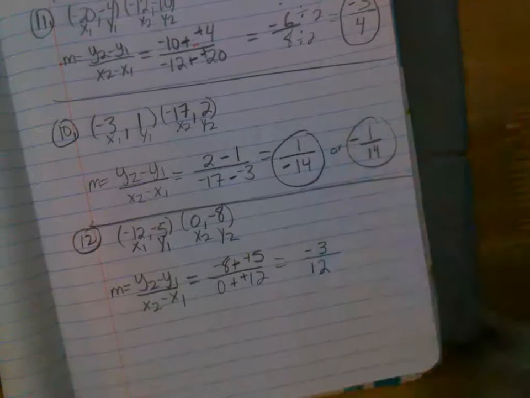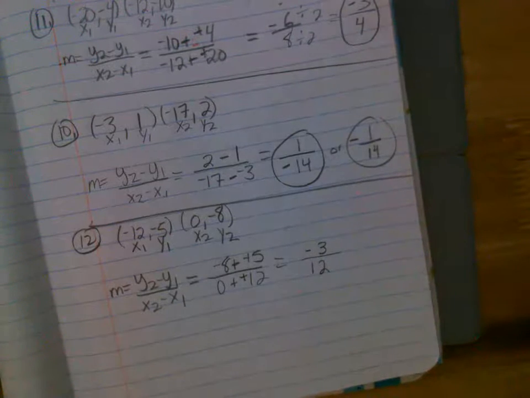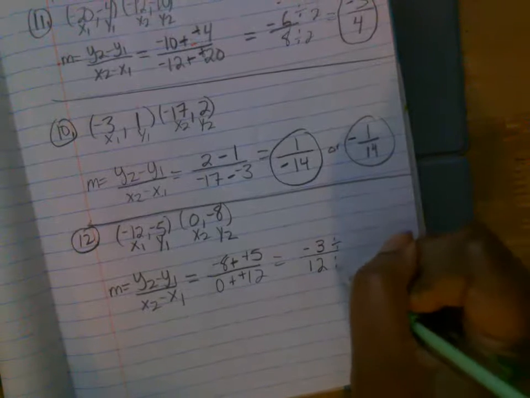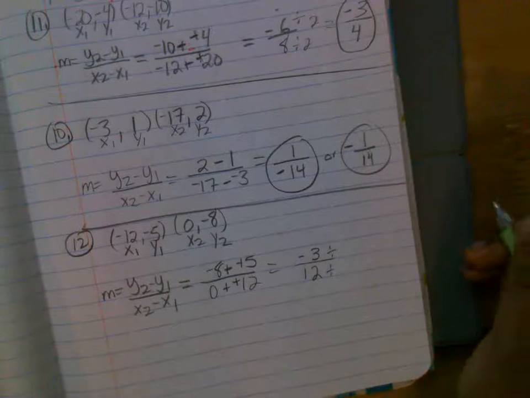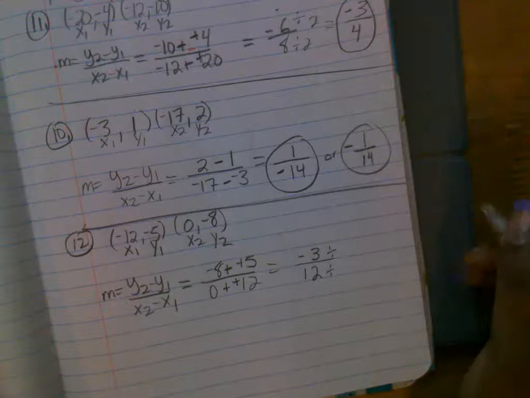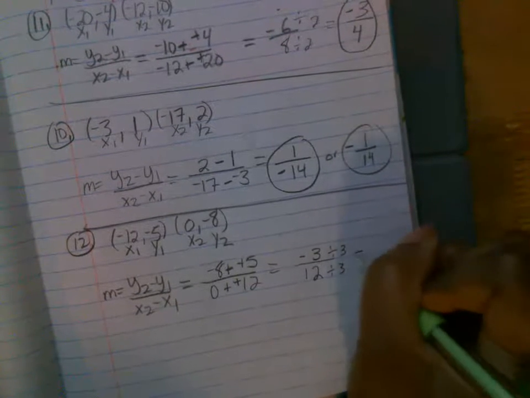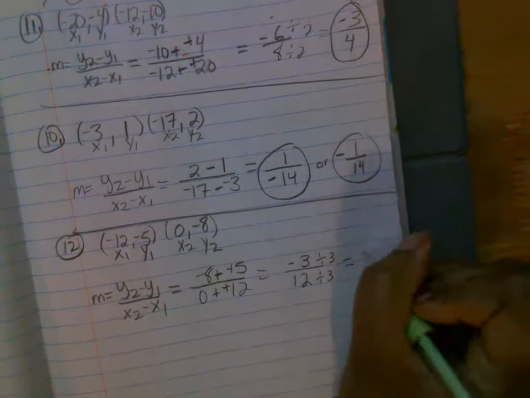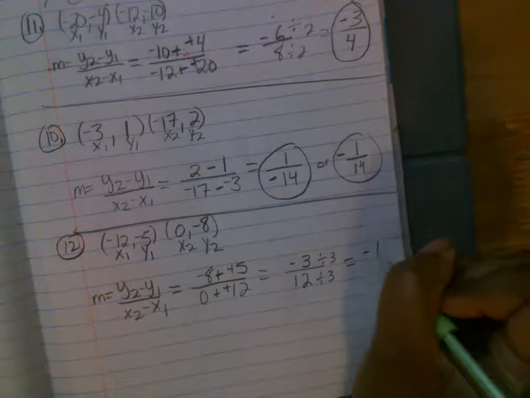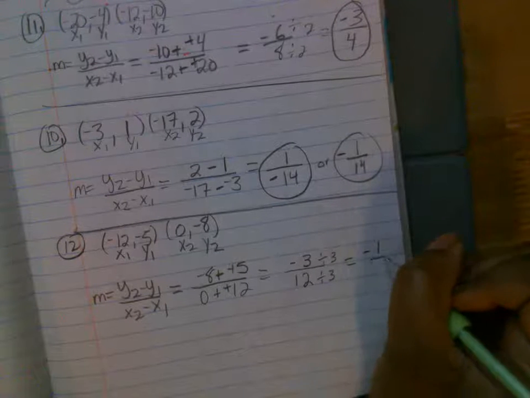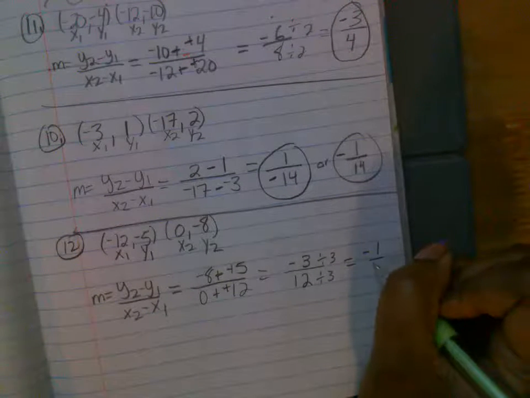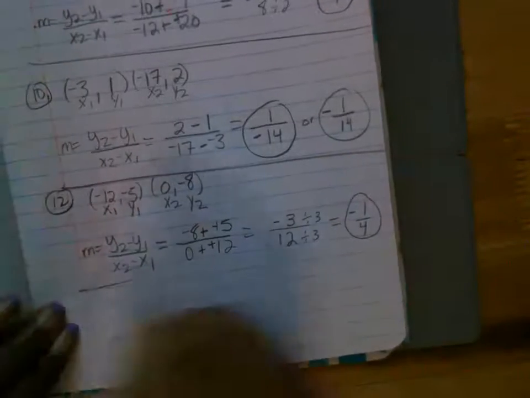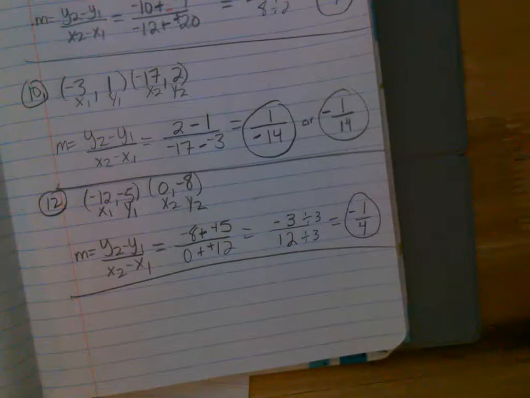All right. So let's reduce this. When we reduce, Allison, what do we divide both the top and the bottom by so that we can reduce this fraction? Very good. 3. So our reduced fraction, Allison, is going to be what? Negative over. Very good. And that's our answer for slope. Great job.